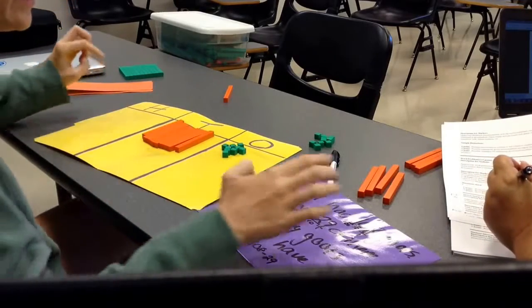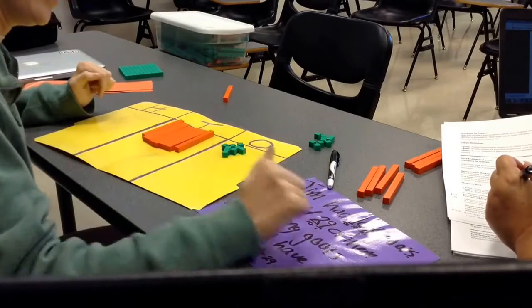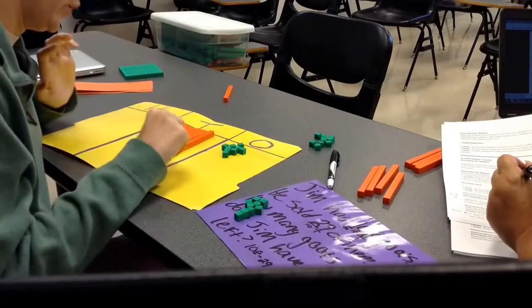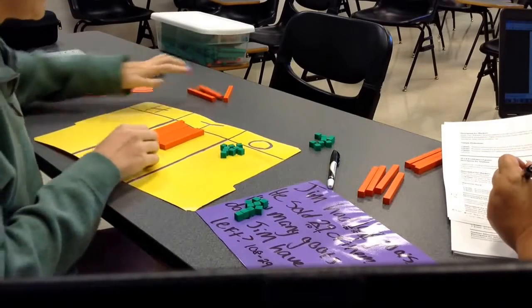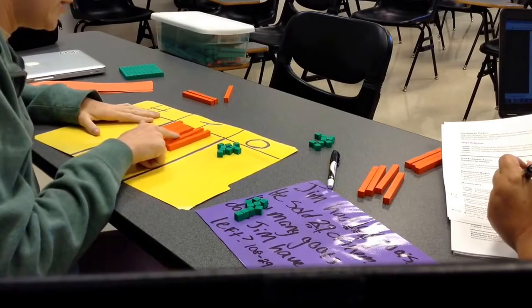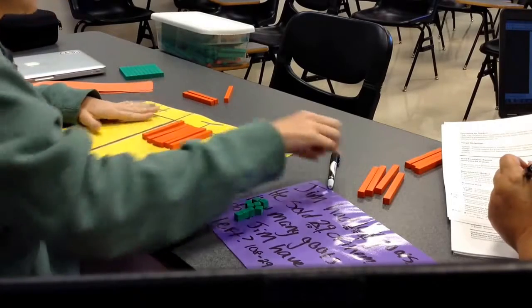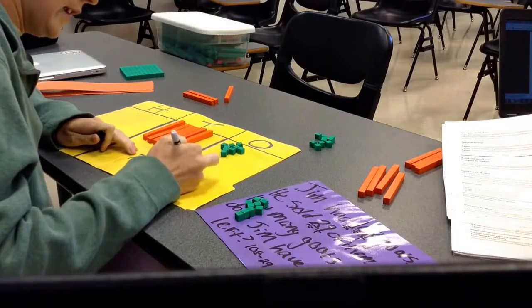Now we're going to subtract our tens place. We're taking away 2 tens, which is 20, so 2 longs, 1, 2. Now we subtracted these 2, so we have 1, 2, 3, 4, 5, 6, 7. So 7 longs and 9 units.